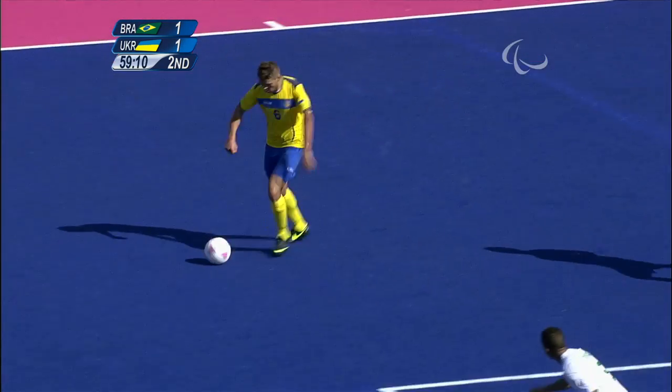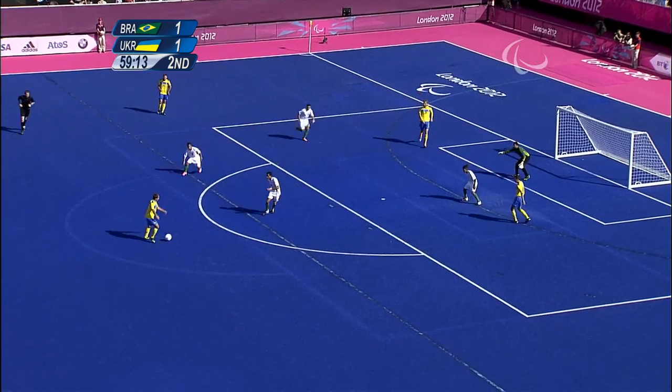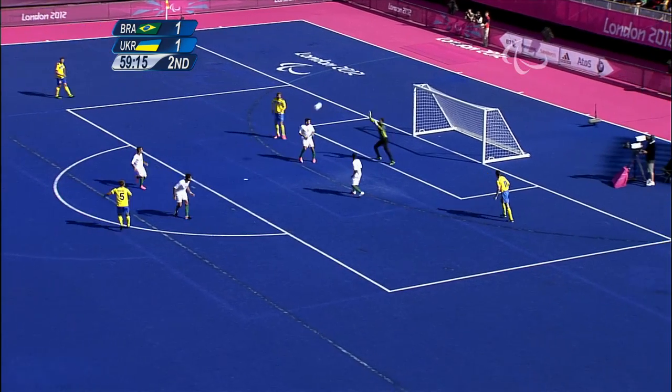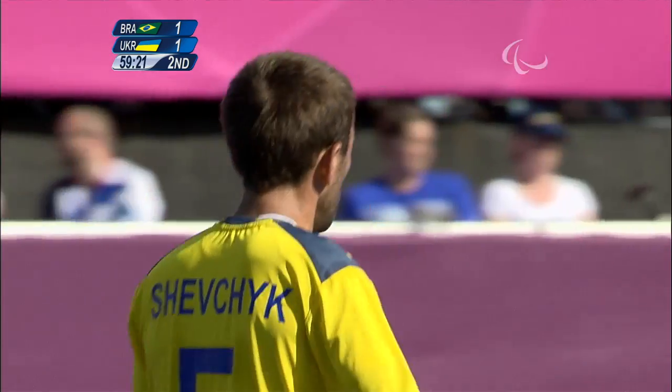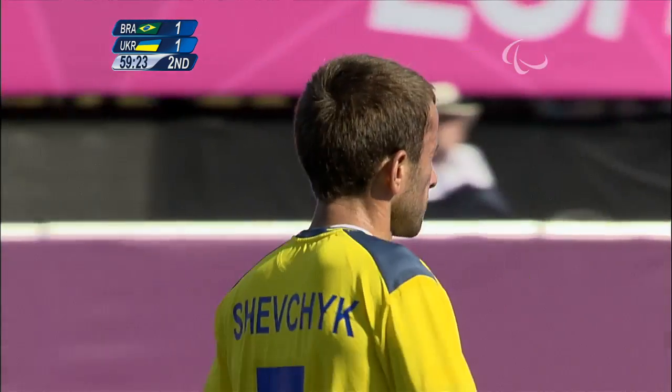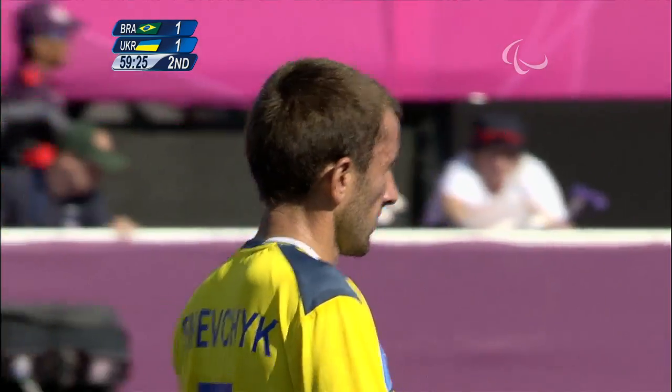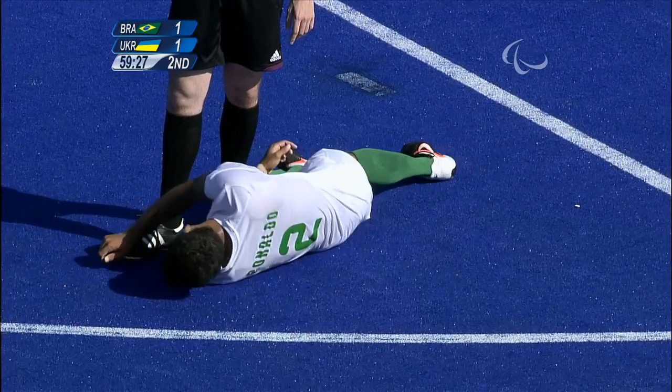Still not cleared yet by Brazil. Shkvarlo, low cutback, Shevchik, edge of the D, thought about the shot and goes over the top of the crossbar from Shevchik. Unable to add to his haul of 6 goals that he's already notched in this tournament. Just unable to keep that one down. Snatched it in a little from the edge of the box and over the top of the crossbar.